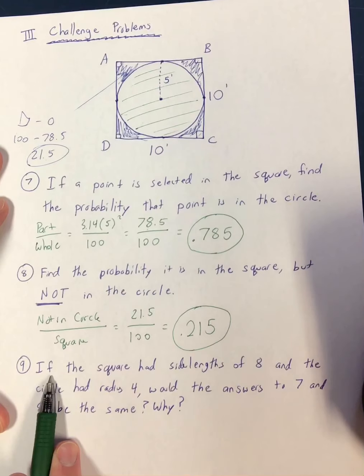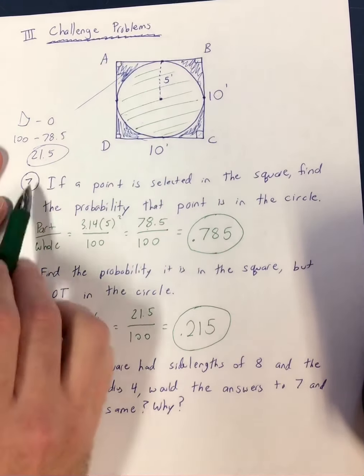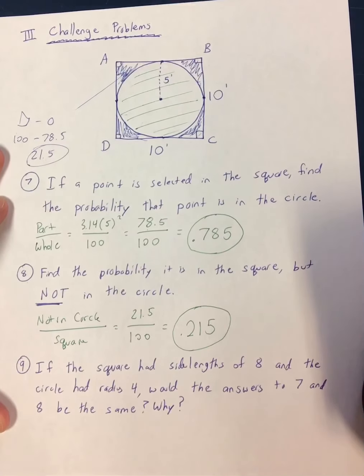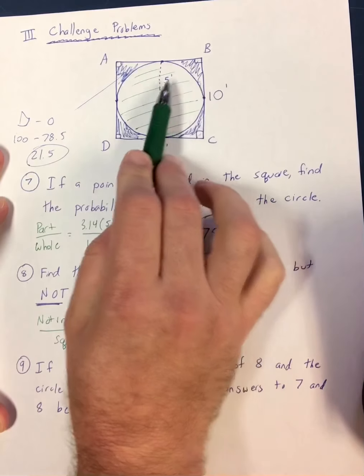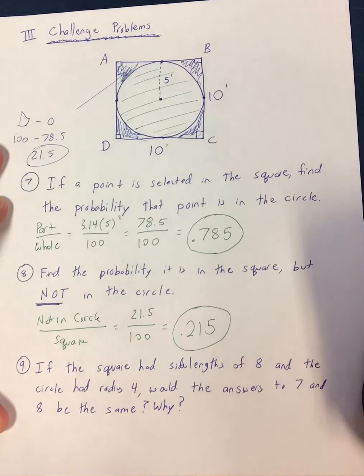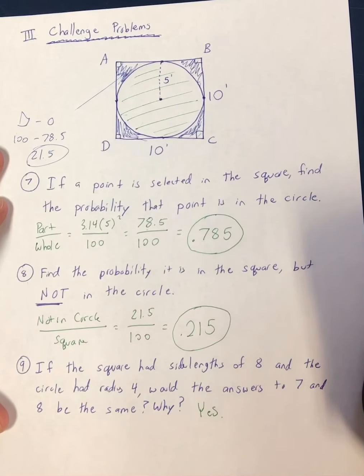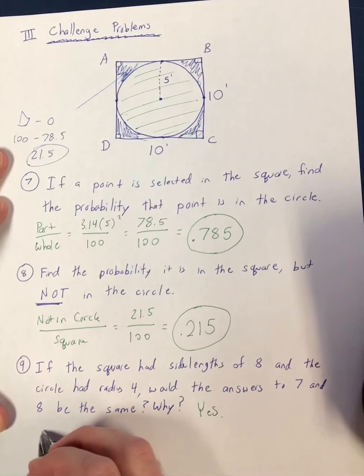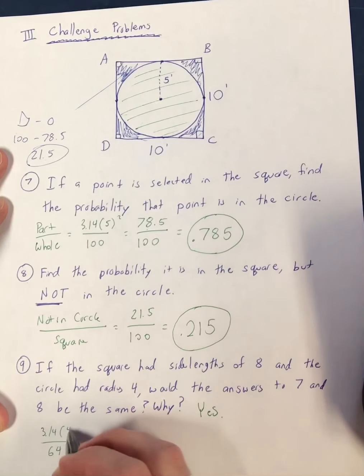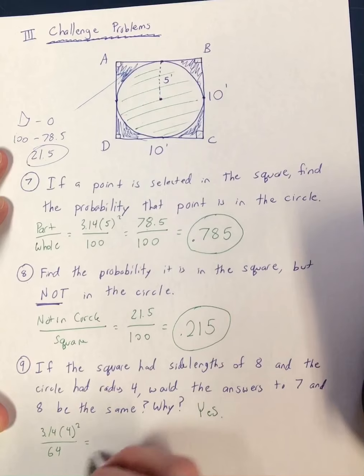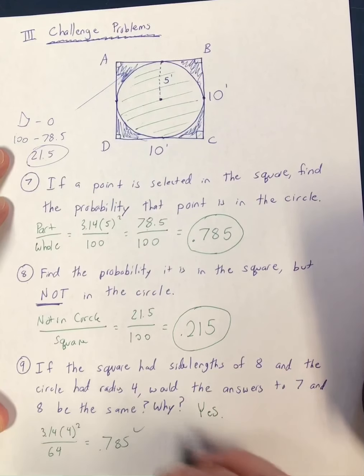Now for the super challenging question at the end. If the square had side lengths of 8 and the circle had radius 4, would the answers to 7 and 8 be the same? So would these answers be the same if we just change these numbers to be 8 here and 4 there? Well, the answer is yes, it would be the same. And there's a couple ways of getting this. One, you could actually just do the math out. You could do 8 squared, 64. You could do 3.14 times 4 squared, and when you do that math, you get 0.785 again. So you could prove it using mathematics like that.